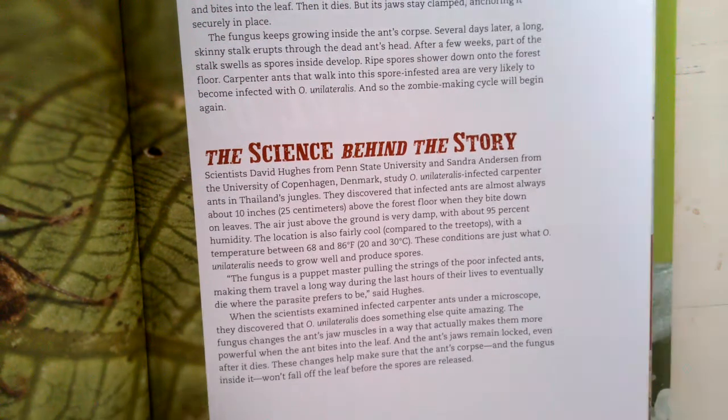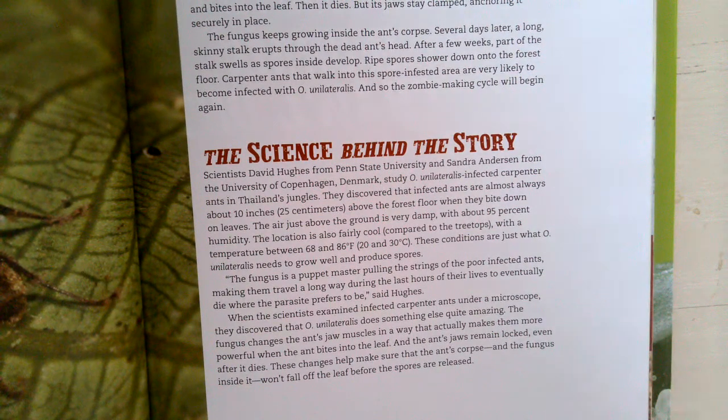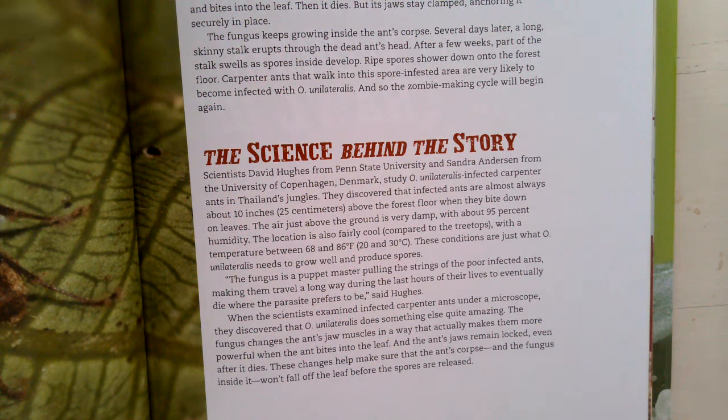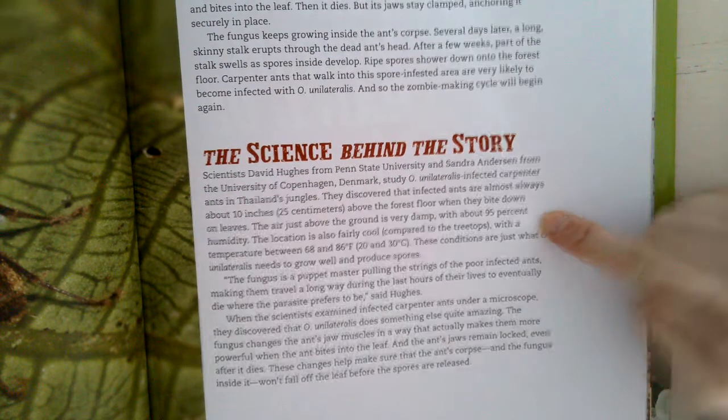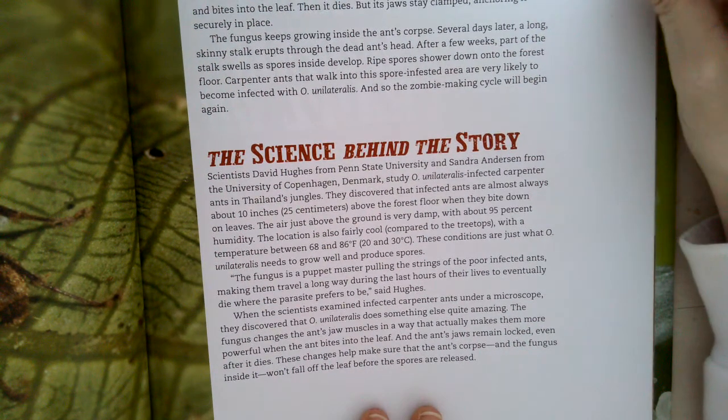Scientists David Hughes from Penn State University and Sandra Anderson from the University of Copenhagen, Denmark, study O. unilateralis infected carpenter ants in Thailand's jungles. They discovered that affected ants are almost always about 10 inches above the forest floor when they bite down on leaves. The air just above the ground is very damp, with about 95% humidity. The location is also fairly cool compared to the treetops, with a temperature between 68 and 86 degrees Fahrenheit. These conditions are just what O. unilateralis needs to grow well and produce spores.